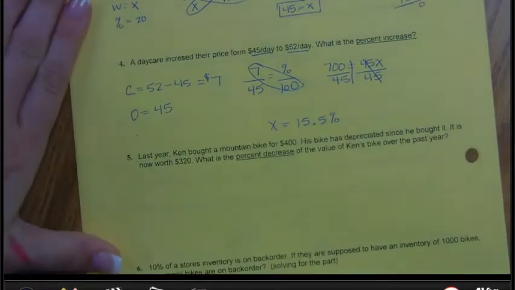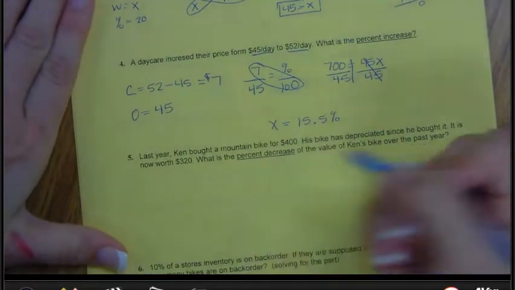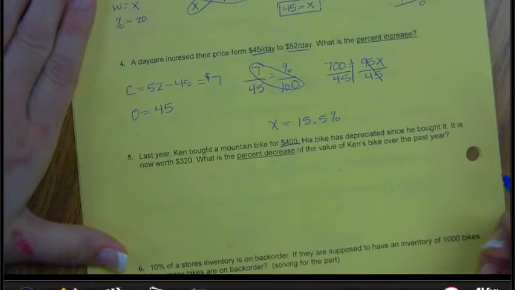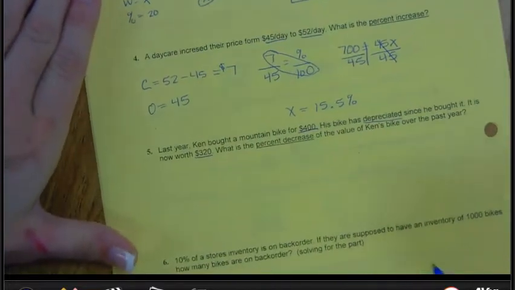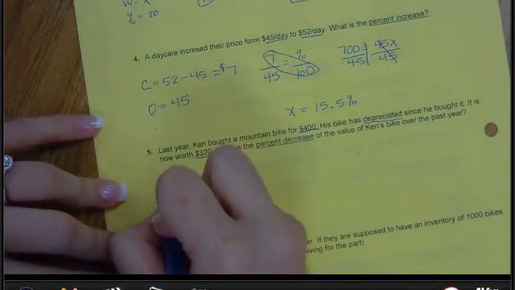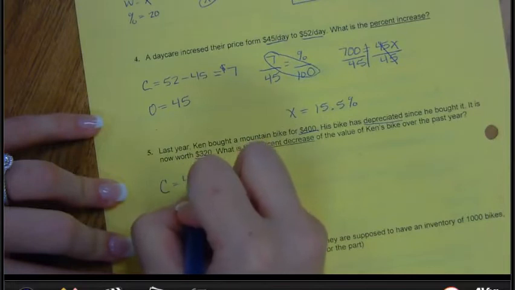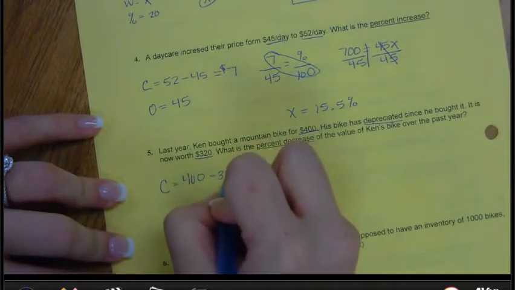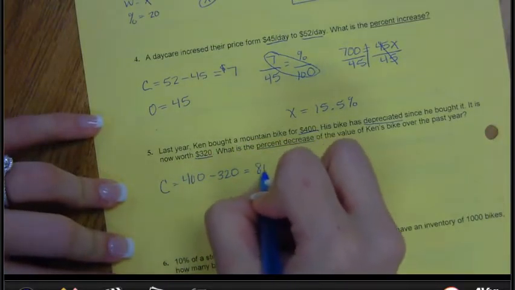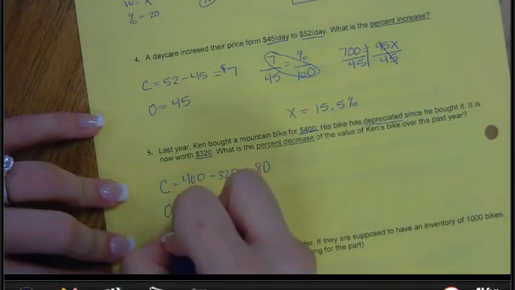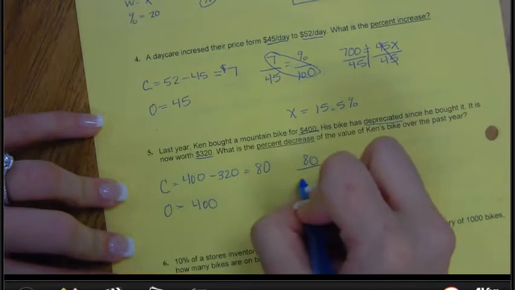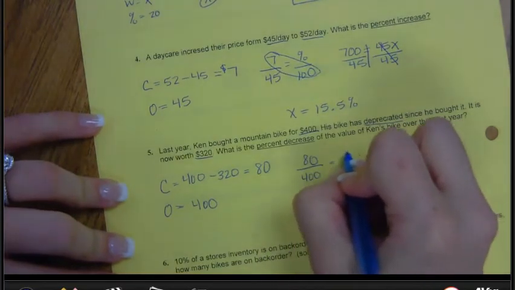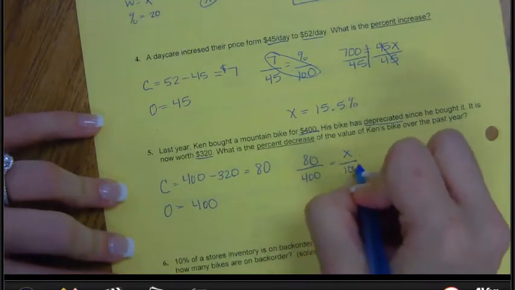All right, number 5. Last year, Ken bought a mountain bike for $400. His bike depreciated, so it decreased since he bought it. It is now worth $320. What percent decrease did it go? All right, so the change is going to be 400 minus 320, and I see that it depreciated by $80. The original was 400. So I'm going to have 80 over 400 is equal to x over 100.